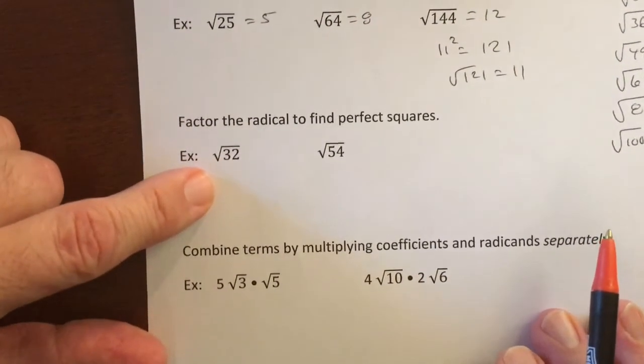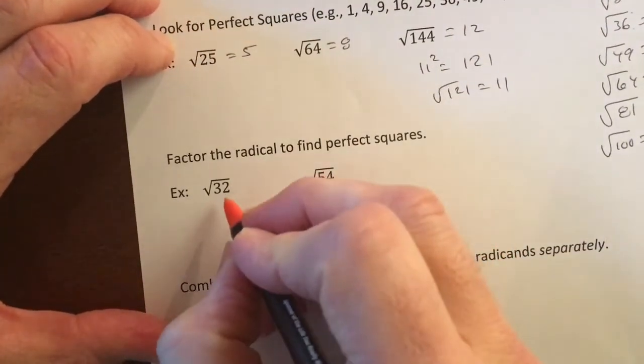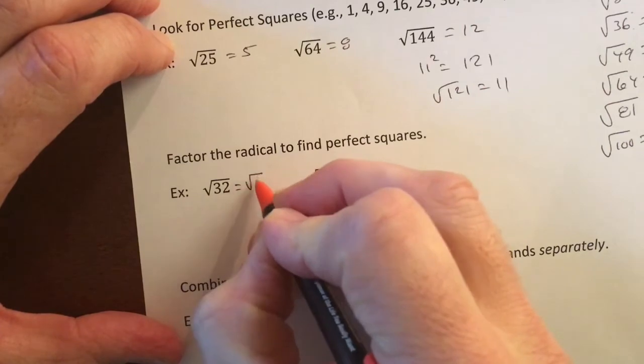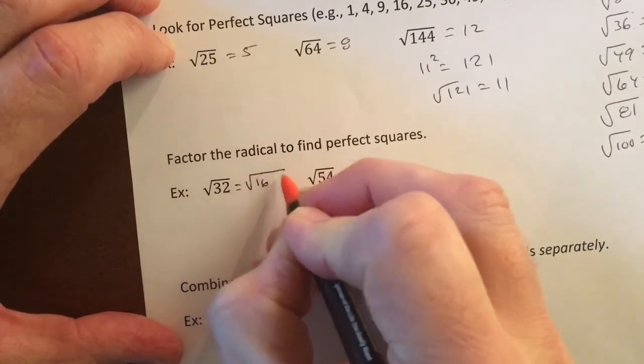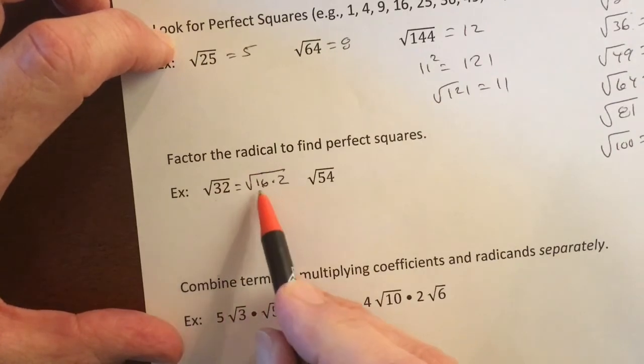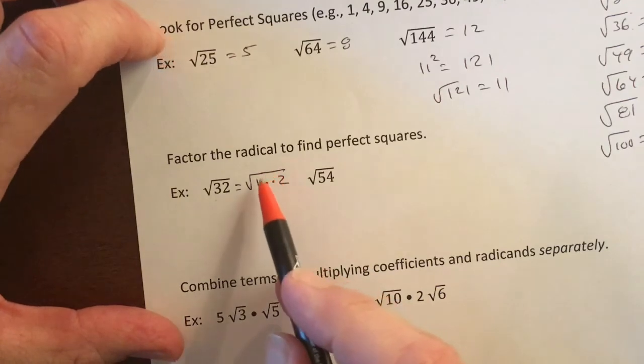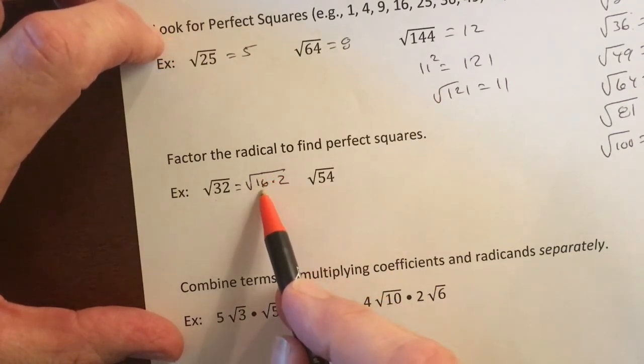If I look at 32, and I know that's made up of products of these things, this is the work part of it. This equals square root of 16 times 2. I took the 32 and broke it down to 16 times 2. Why did I pick those? Well, I'm simplifying radicals, and I know that 16 is a perfect square.